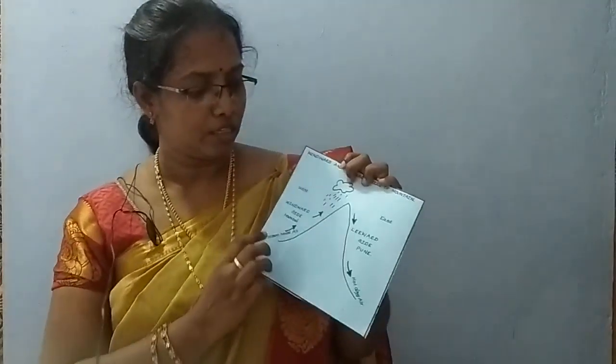The next one, altitude. What is meant by altitude? For that, I prepared some pictures. Okay, students, altitude in the sense, look at this one. Altitude in the sense height. For example, this is the mountain. When the height increases, automatically temperature will decrease. Yes, when the height increases, automatically temperature will decrease.